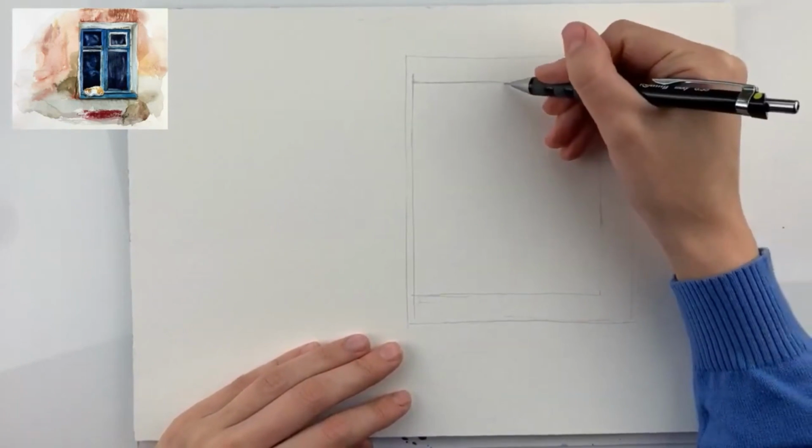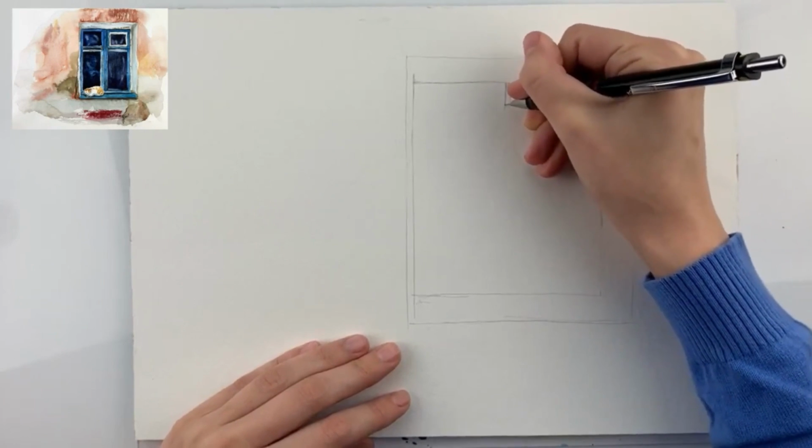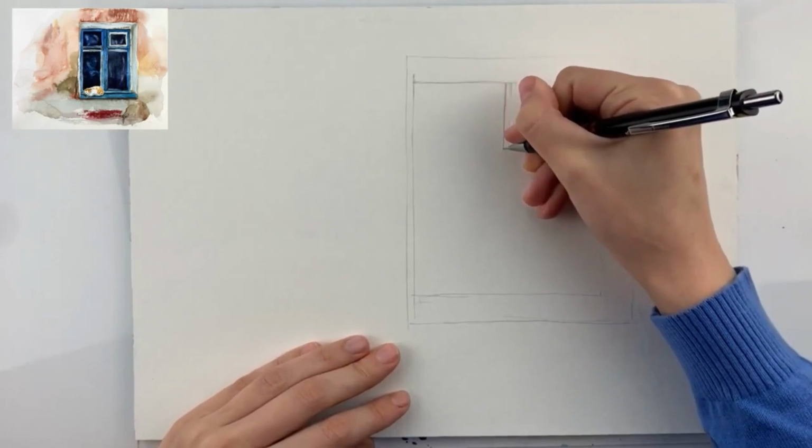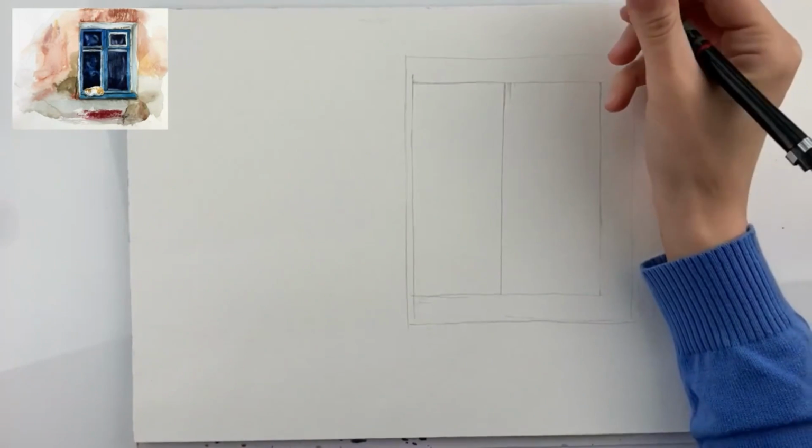So, in order, I placed a big rectangle by eye, lightly. Inside it, I marked the white wall thickness, the reveal. Then I located the panes and only after that firmed up the wooden frame.